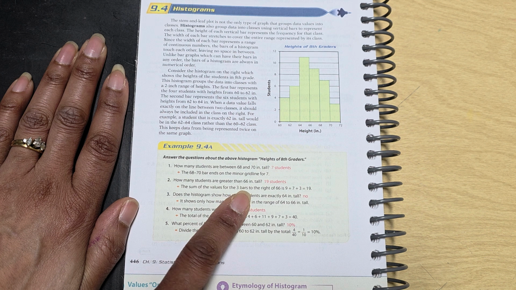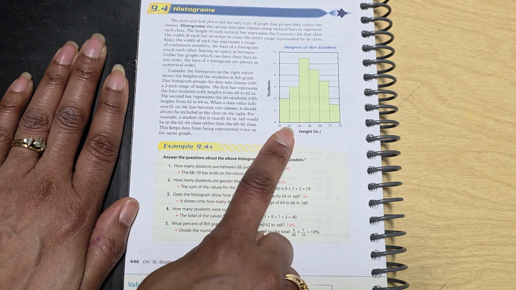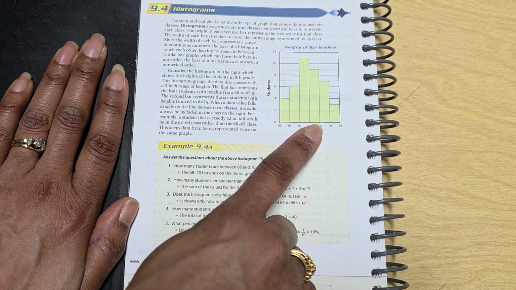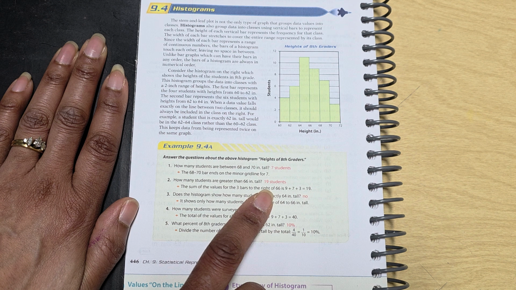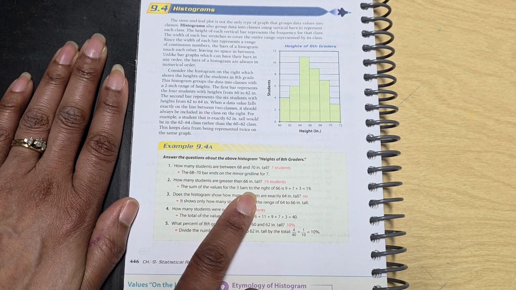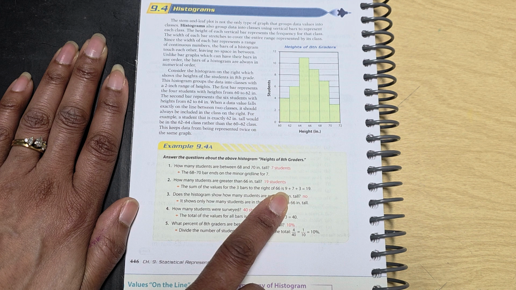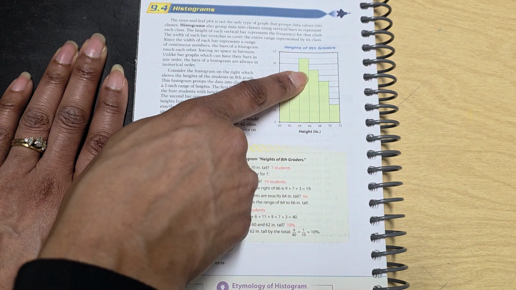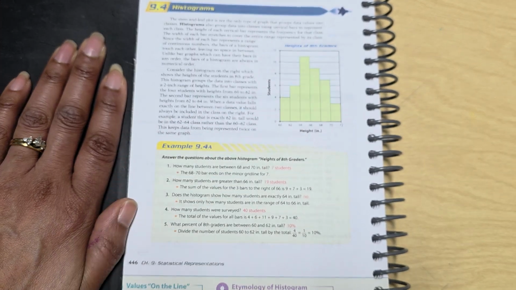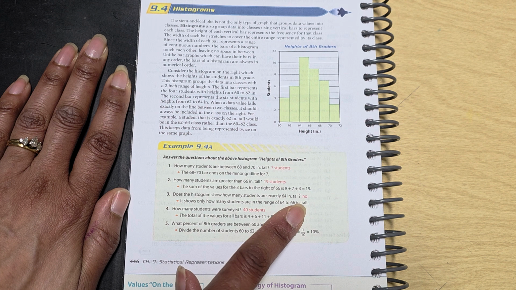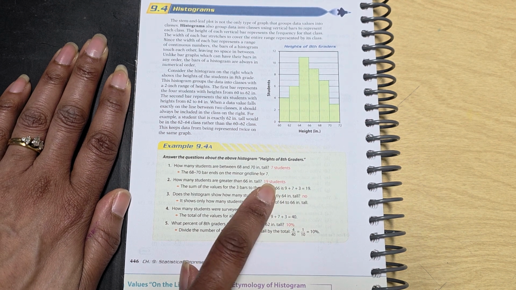How many students are greater than 66 inches tall? So we would go and take a look, all the way to here at 66. So if we're in this category, we could be 66 or greater. So we have to add the value of the 3 bars to the right of 66. So here's 66 right here. And then we've got 1, 2, 3 bars that include 66 and higher. So there was a total of 19 students that are 66 inches tall or greater.